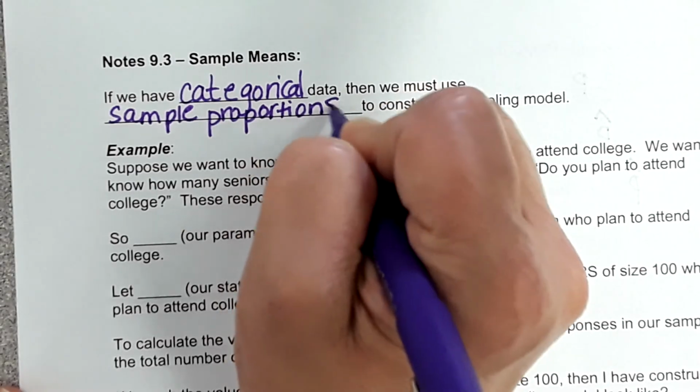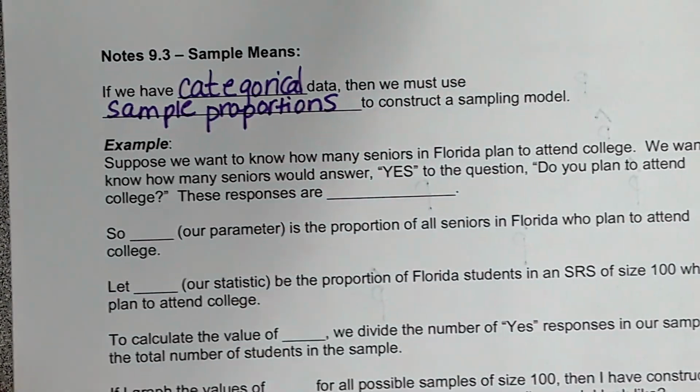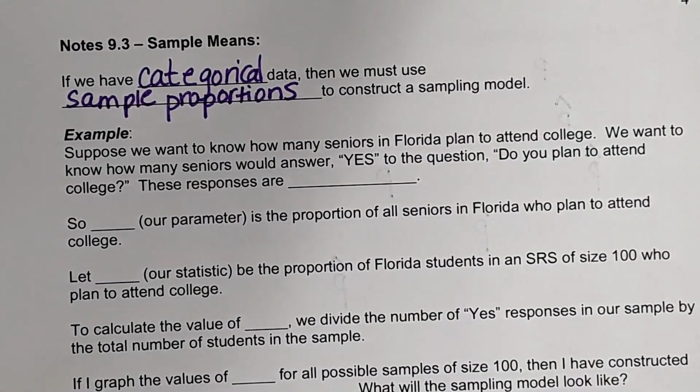You're going to use sample proportions in a lot of yes or no questions. The question was, do you jog? That answer is yes or no. Do you drink the cereal milk? Yes or no. Do you like to drive? Yes or no. Those types of questions are categorical questions.